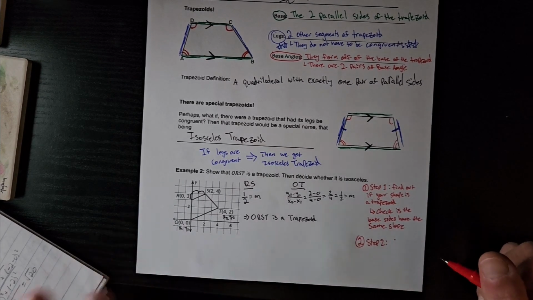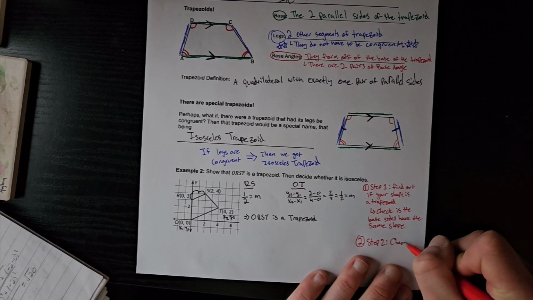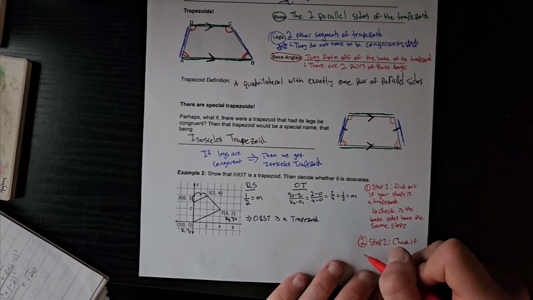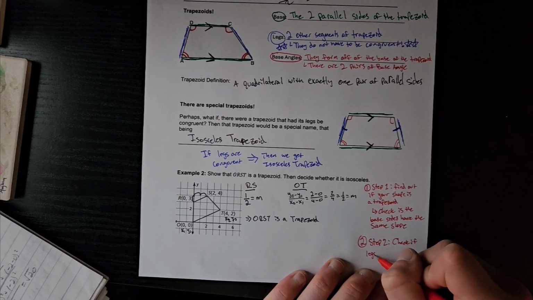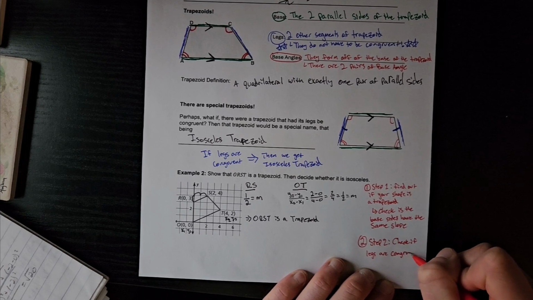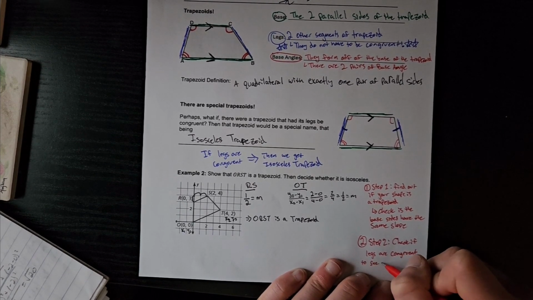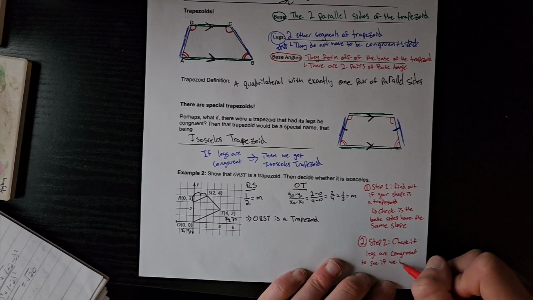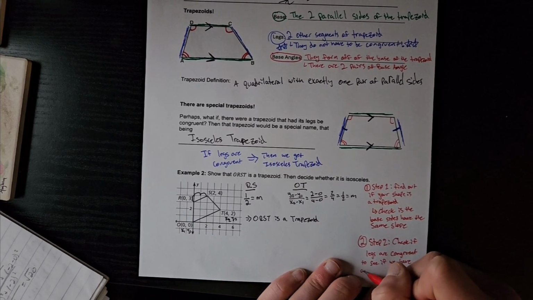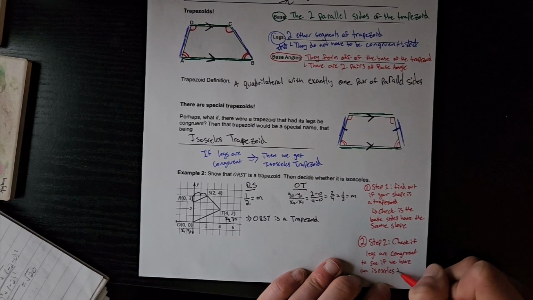Now we're going to check if this is an isosceles trapezoid. So I'm going to check if the legs are congruent to see if we have an isosceles trapezoid.